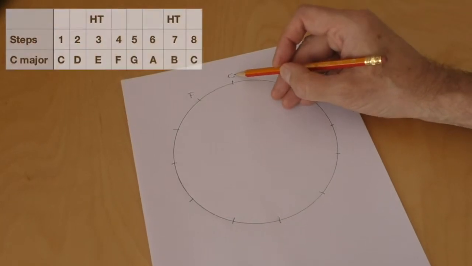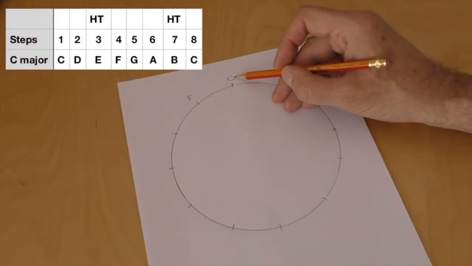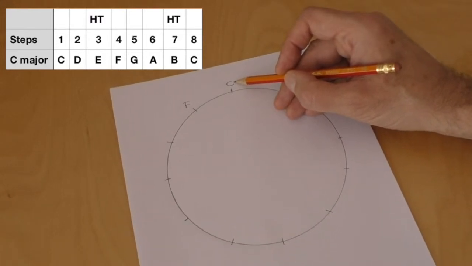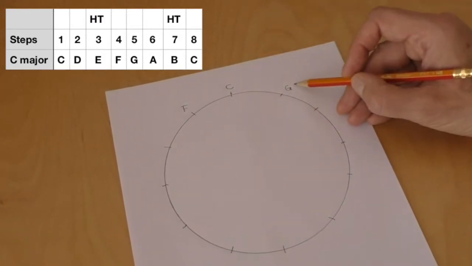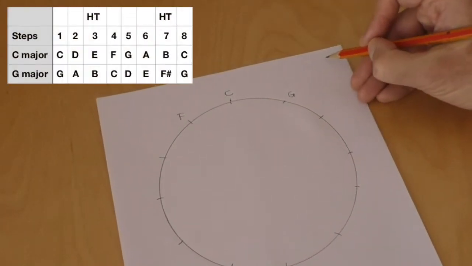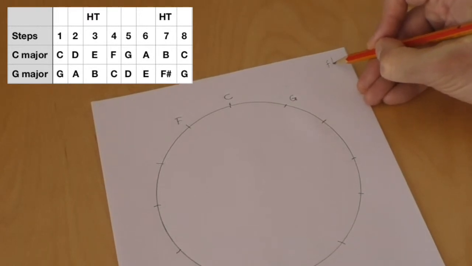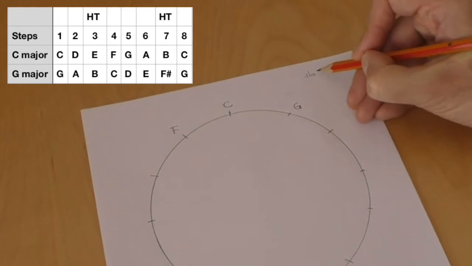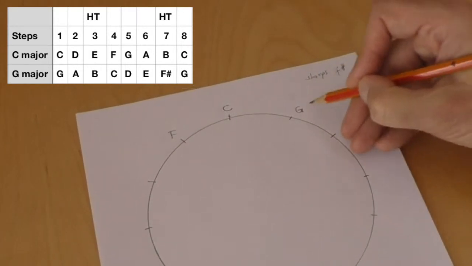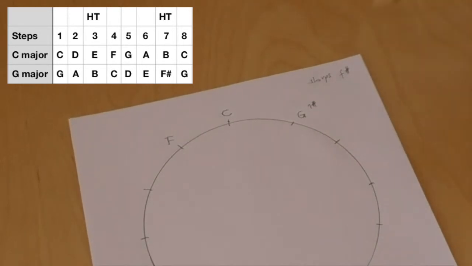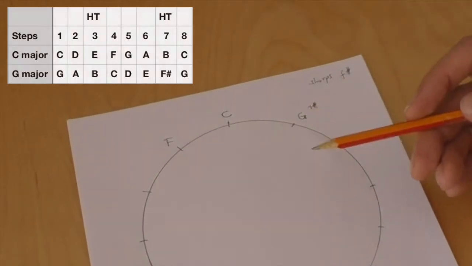Since the key of C has C, D, E, F, G, A, B, C, with a half step from the 3rd to the 4th step and from the 7th to the 8th step, the key of G needs to heighten the F to F sharp. So that's the first sharp we have, because otherwise we wouldn't have a half step from the 7th to the 8th step. So let's listen to that.